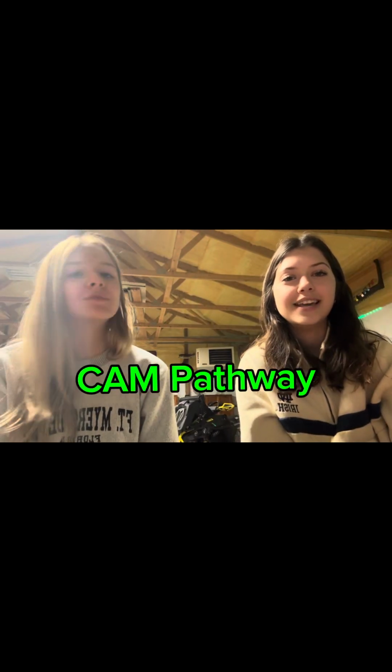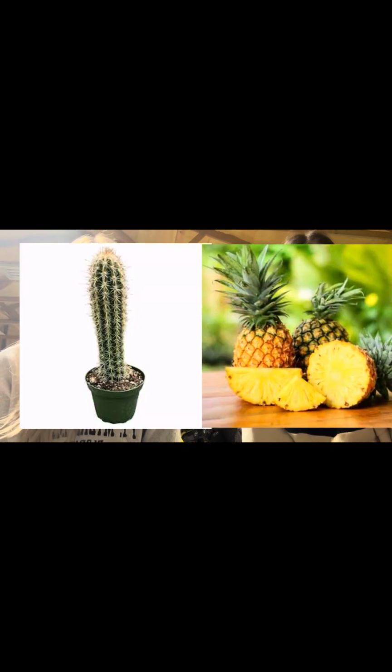The second important photosynthetic adaptation is called the CAM pathway. It is involved in succulent plants like cactus and pineapples. These plants open their stomata during the night and close them during the day. This helps desert plants save water and prevents CO2 from escaping the leaves. The stored CO2 is then released for photosynthesis.